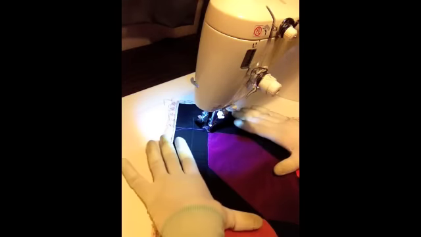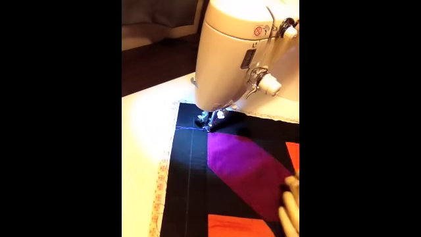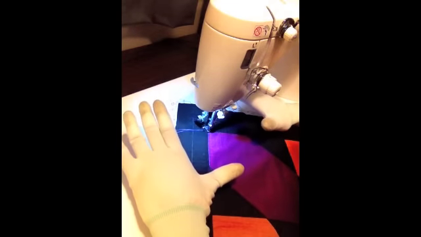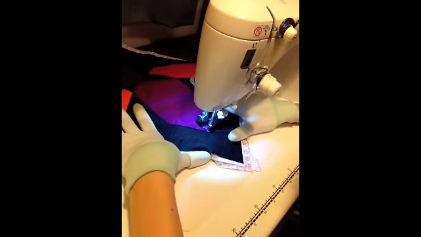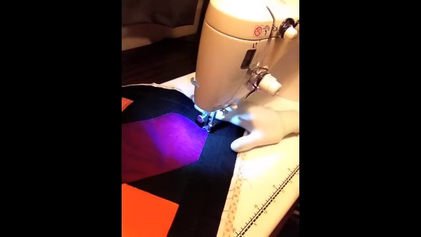Alright, I've stitched in the ditch around my purple shapes here, and I'm going to go ahead and start making my large bubbles, or you can call them large pebbles. And I'm just going to rotate my block so that I'm kind of working towards myself. You may have to play with that. You may have to try and work away from yourself like this, or to the side.